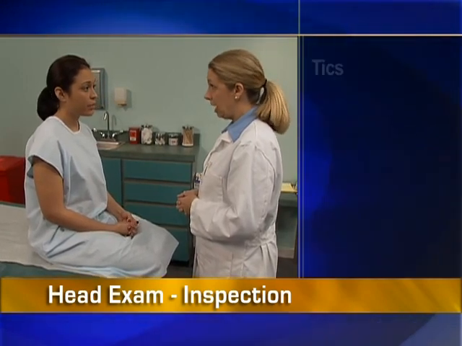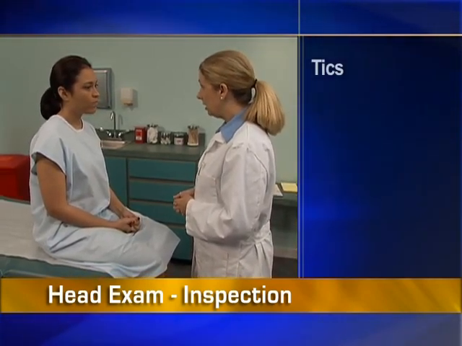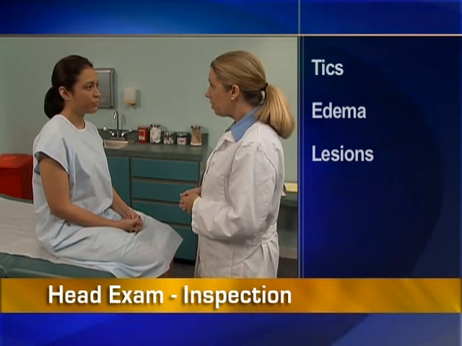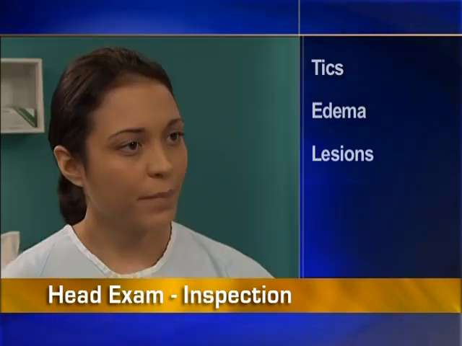No, no problems. Also check and note any tics, edema, or lesions, which signal an abnormality. Okay, have you had your eyes checked recently? Maybe last year, no. Do you wear contacts or glasses? Yes, I do. I wear contacts.